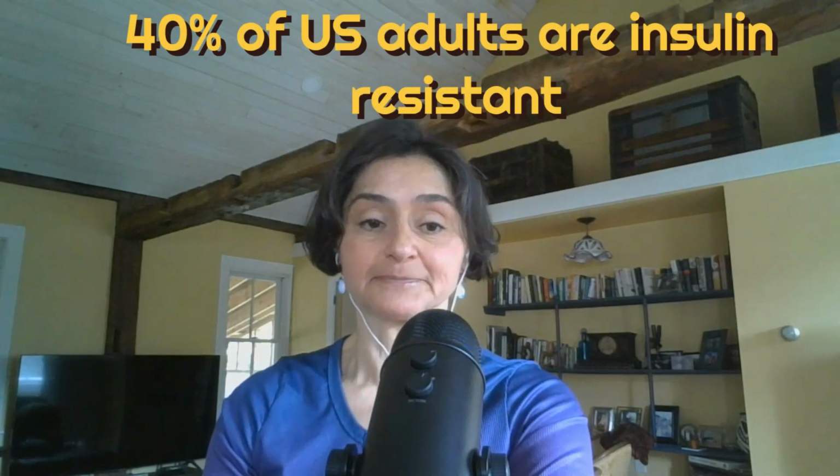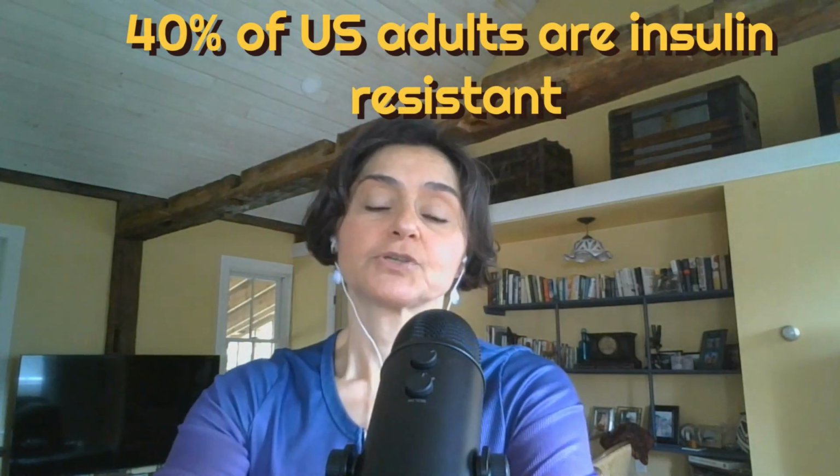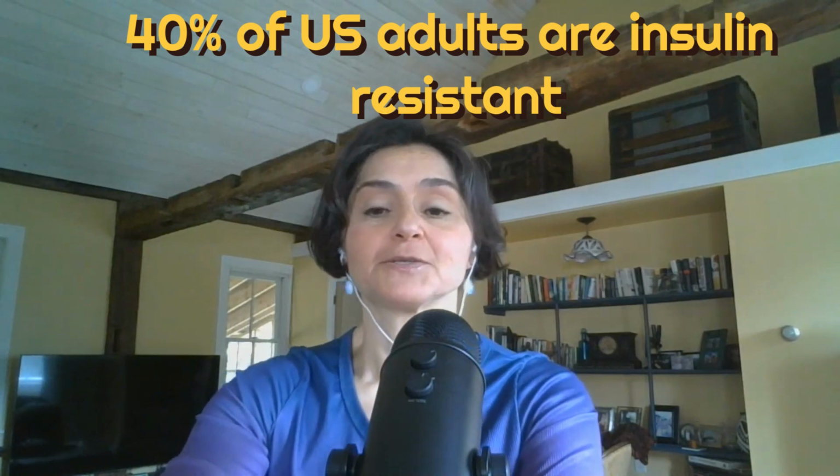Again, here is a statistic that is very, very disturbing, but true. 40% of US adults are insulin resistant, which also is directly correlated to being overweight and obese and the statistics on overweight and obesity.